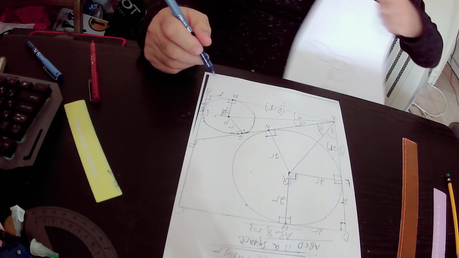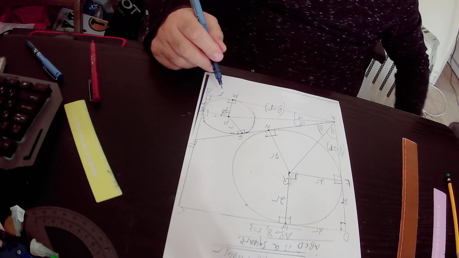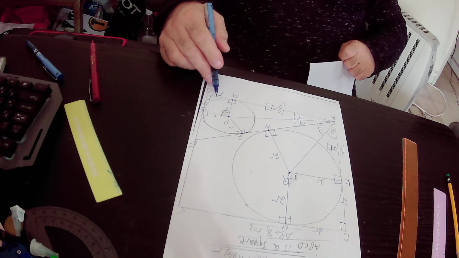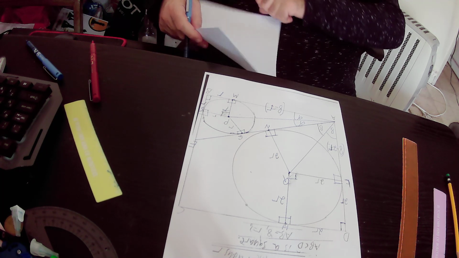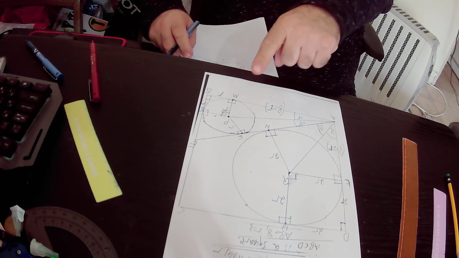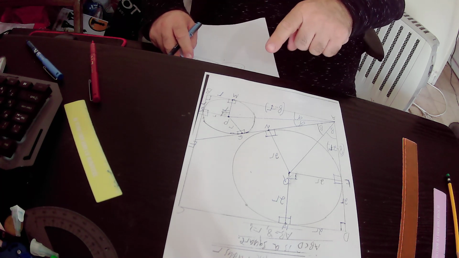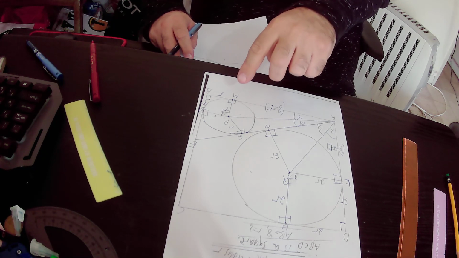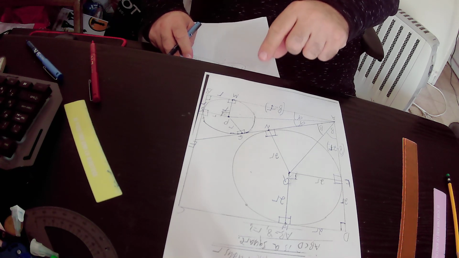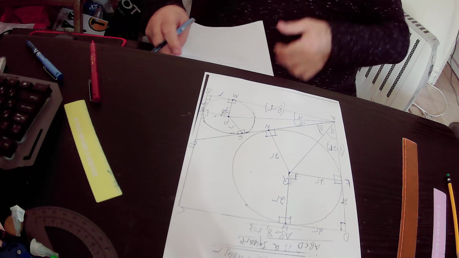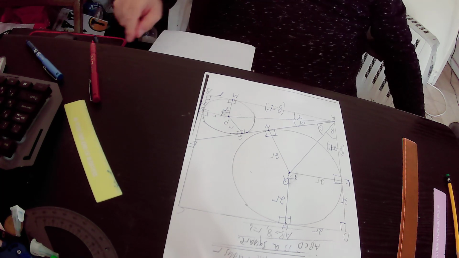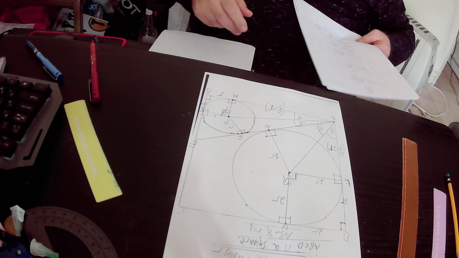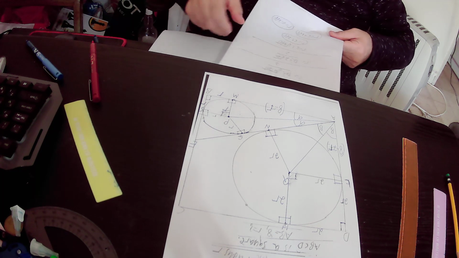So the radius of this small circle equals 6 minus 2 times root 5 units, or in terms of numbers, 1.53 units. Now I will summarize the lecture. We wanted to find the radius of this small circle.